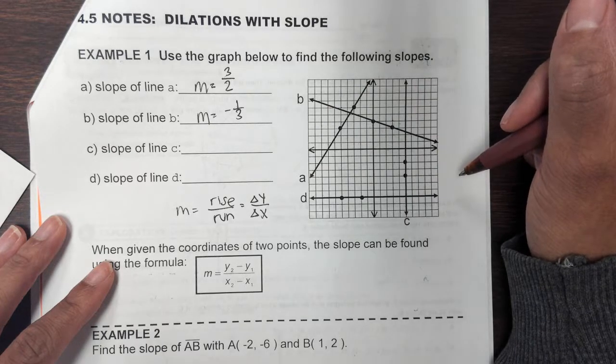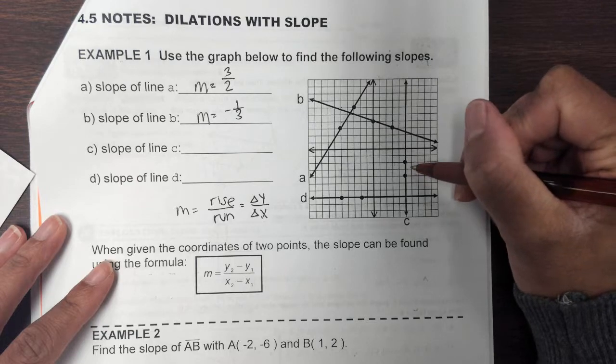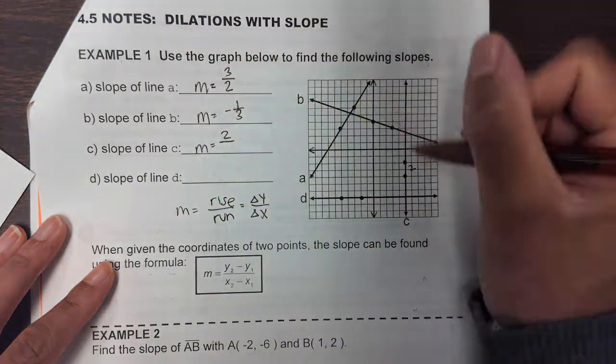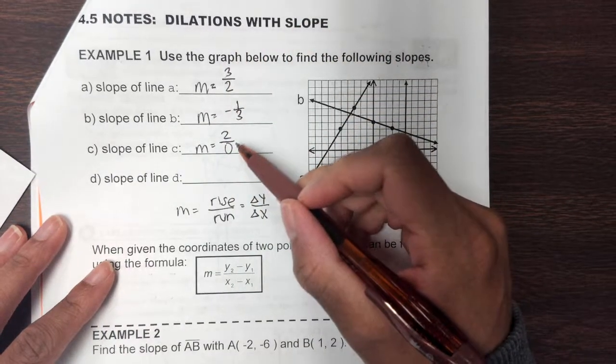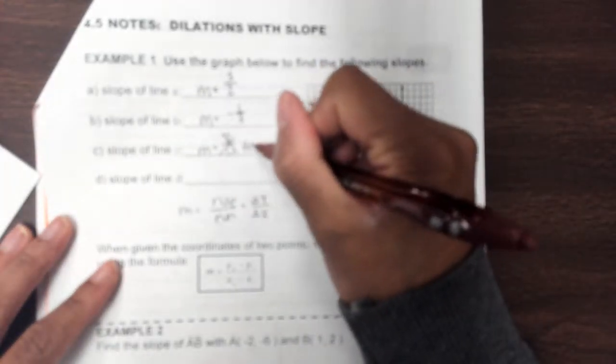So then we're going to go to the slope of line C. So I rose up 1, 2. But I didn't run anywhere, so it's over 0. However, I can't have a number over 0. Definitely cannot divide those, so my slope is really undefined.